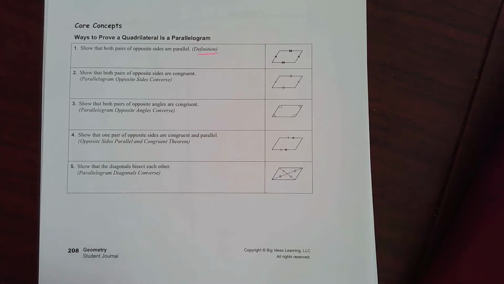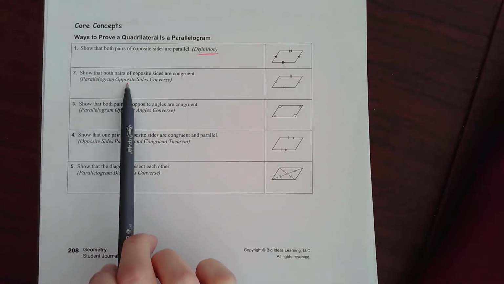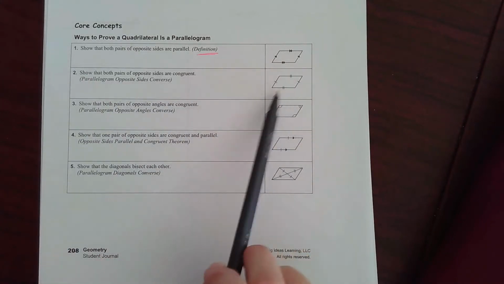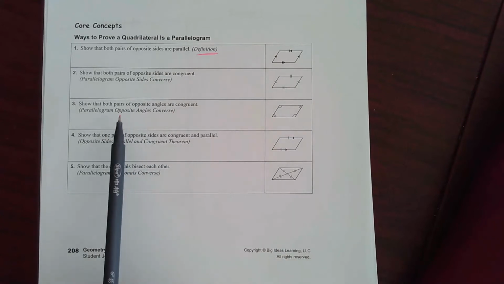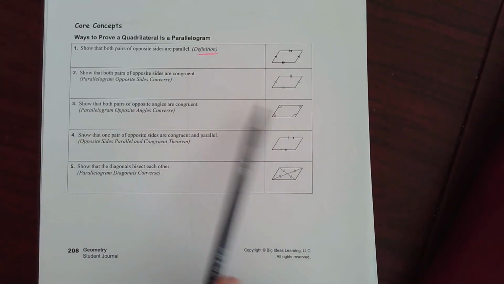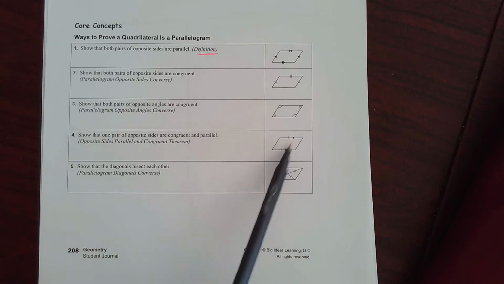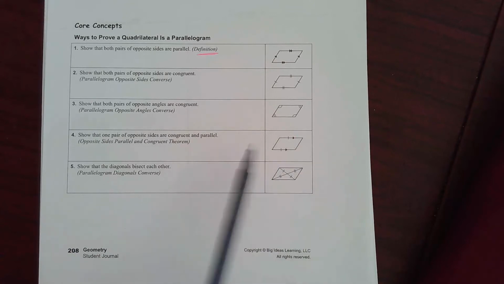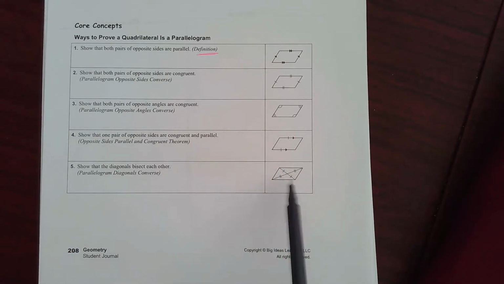So again, if you can show both sets of parallel sides, then this is the parallelogram opposite side converse. Opposite sides are congruent, therefore this must be a parallelogram. This is opposite angles converse. If opposite angles are congruent, then this must be a parallelogram. If a pair of opposite sides is both congruent and parallel, then it must be a parallelogram. And if the diagonals bisect each other, then it must be a parallelogram.